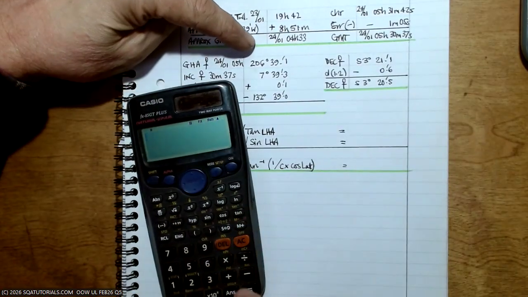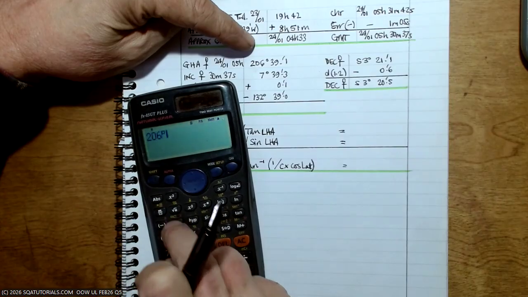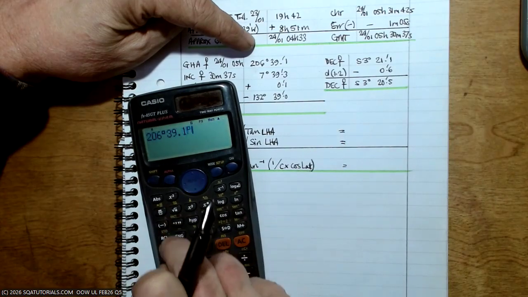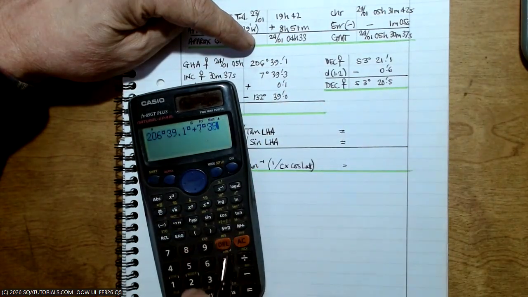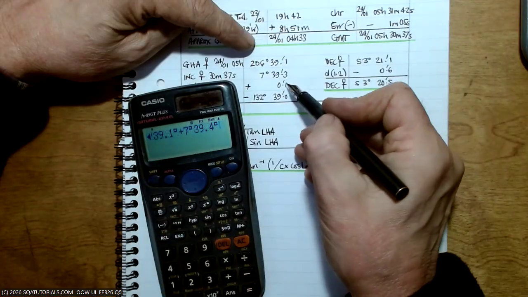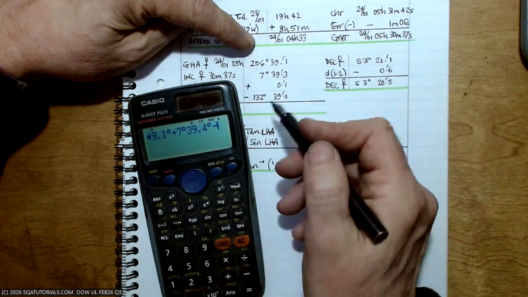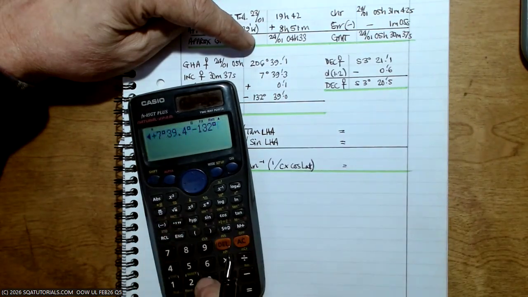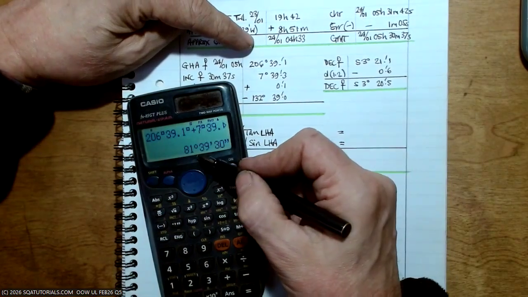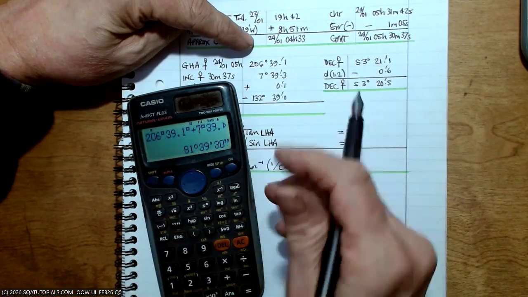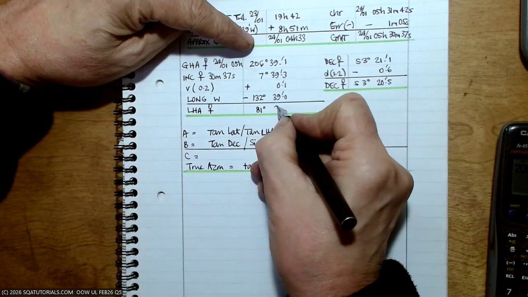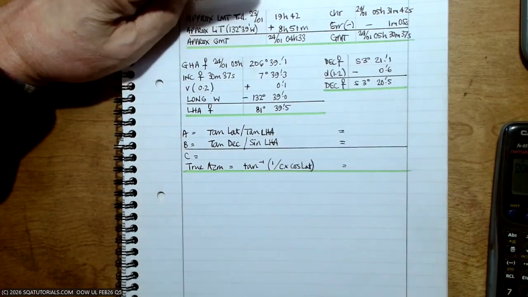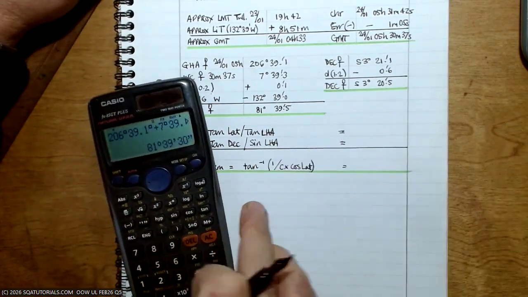So I'm starting with my GHA, 206 degrees, 39.1 minutes, plus 7 degrees, 39.4 minutes, added that 0.1 to there. I'm going to minus 132 degrees, 39 minutes, and that's going to give me an LHA of 81 degrees, 39.5 minutes. So the next step, I have that.